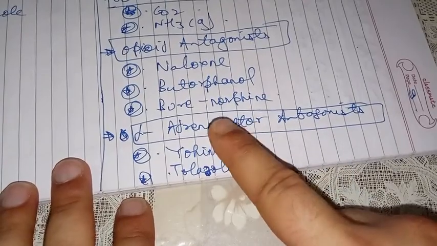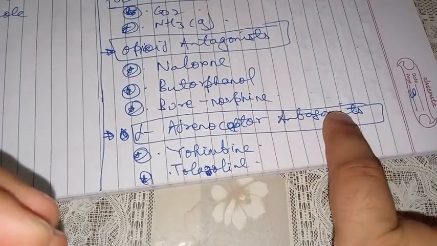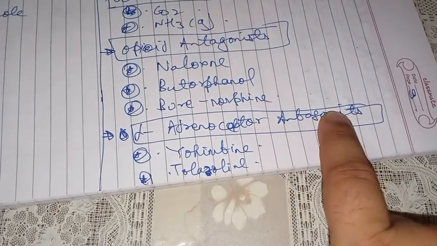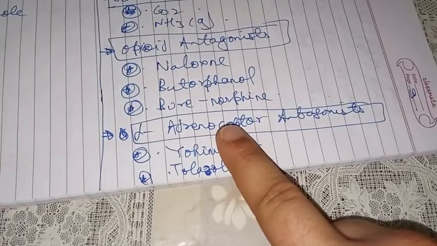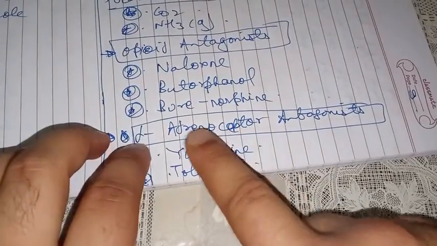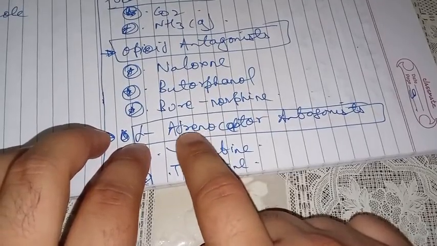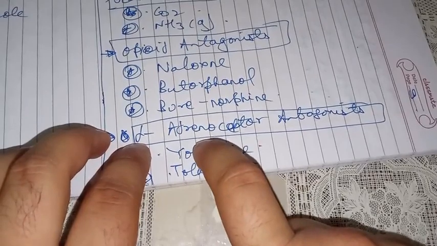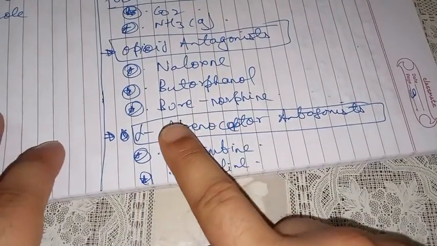What is the meaning of alpha adrenoceptor antagonist? It means that they produce a function opposite to that of the hormones which bind to the alpha receptors. Alpha is a type of adrenergic receptor, that is, adrenoceptor. So that is the meaning.